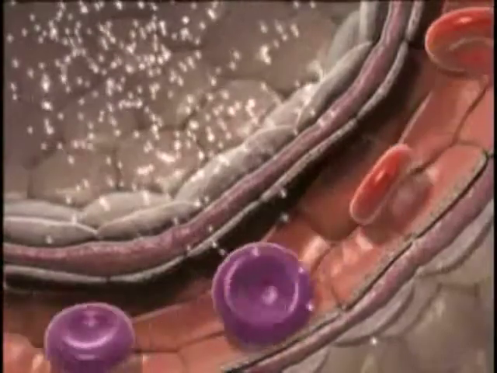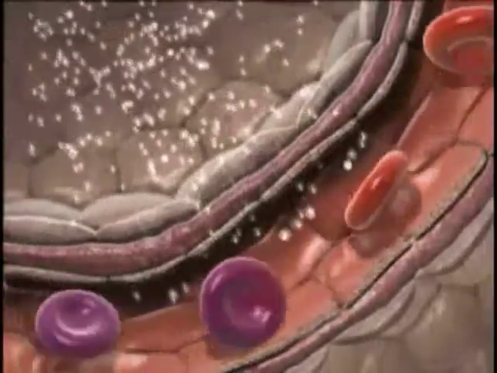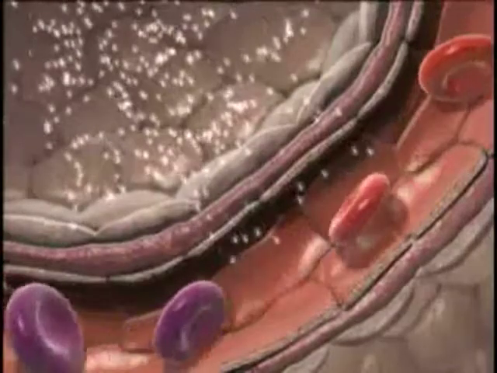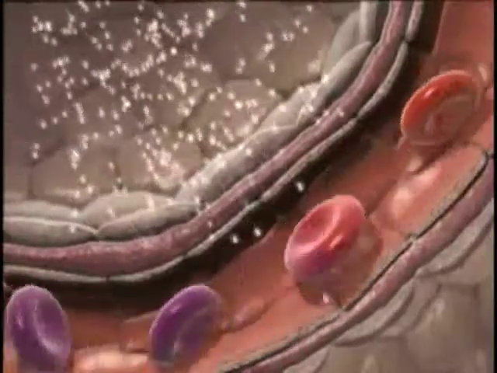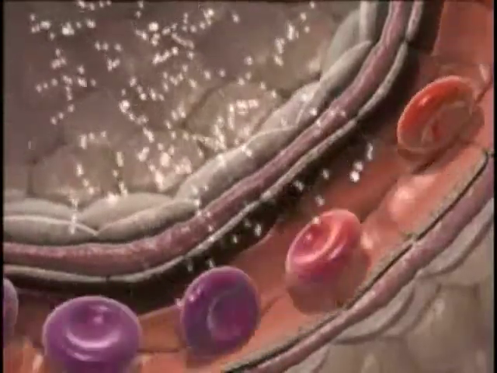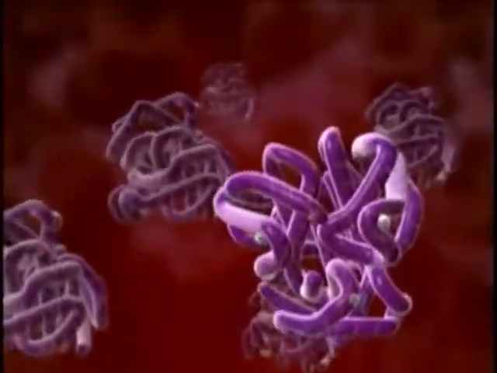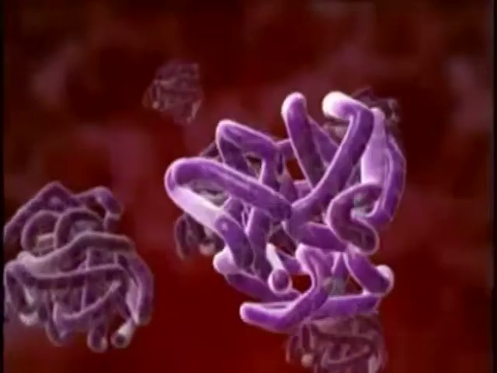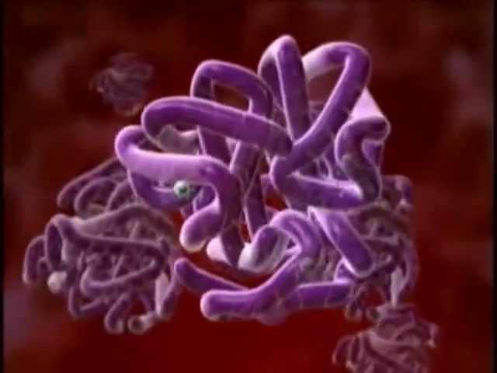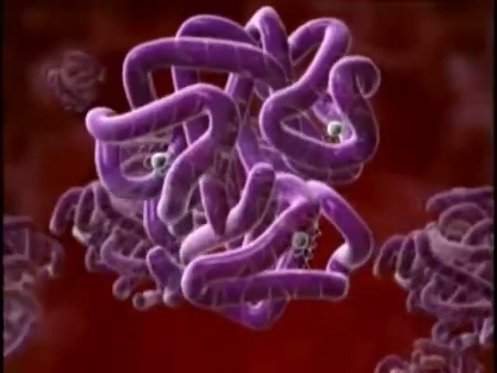Once in the solution of the blood, 98% of this dissolved oxygen is taken up by passing red cells, leaving just 2% remaining in the physical solution unattached. Red cells are particularly well suited to transporting oxygen because they contain a special oxygen-binding protein known as hemoglobin.